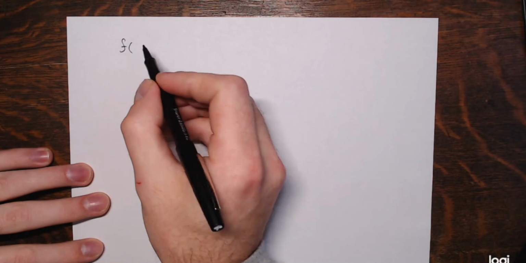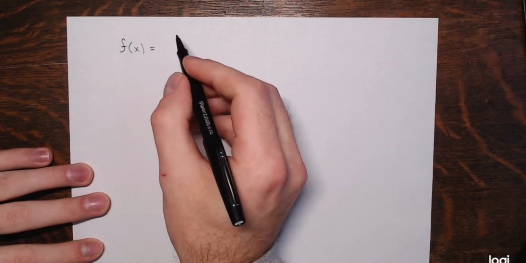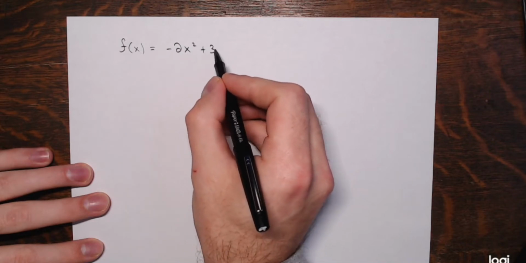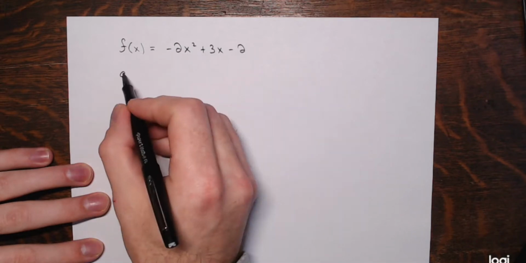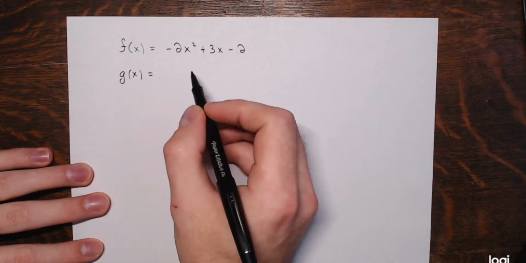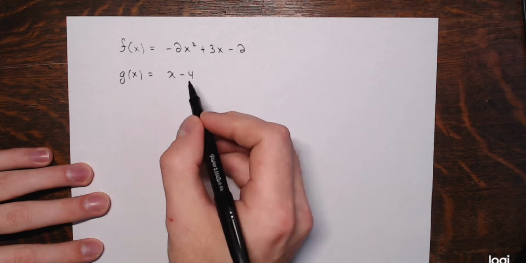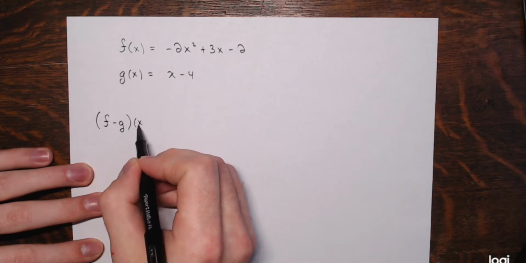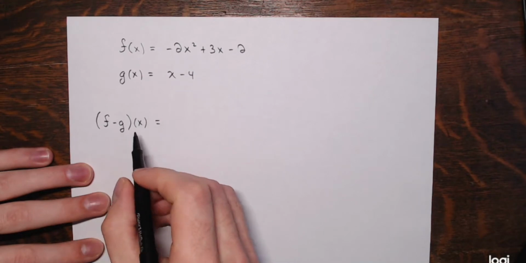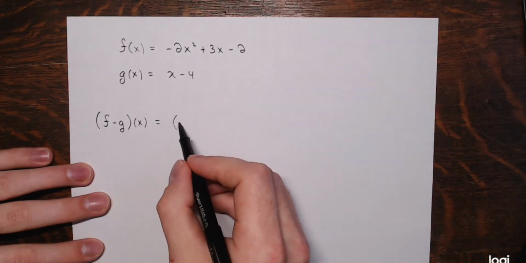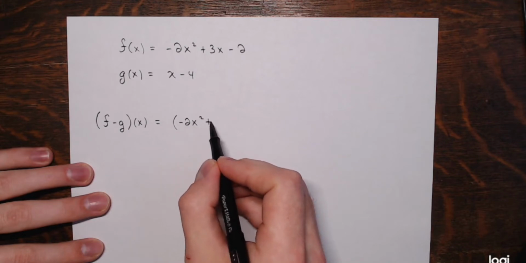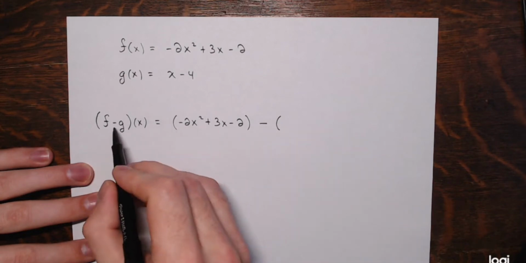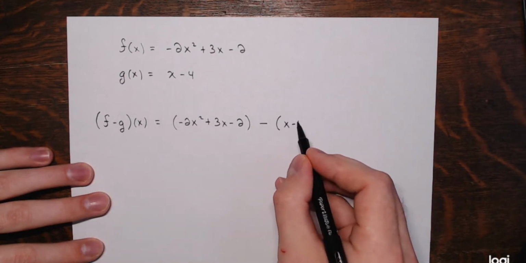So we have f of x is negative 2 times x squared plus 3x and then minus 2. And then this other function g of x is x minus 4. And they want you to find this new function called f minus g of x. And as I said earlier, this is simply f of x, so negative 2x squared plus 3x minus 2 minus g of x, right? Minus, and then g of x is the quantity x minus 4 here.